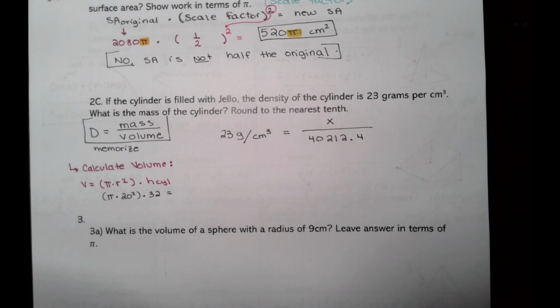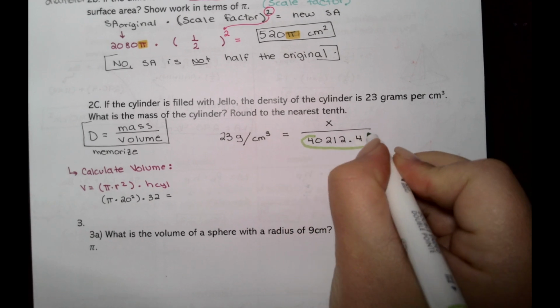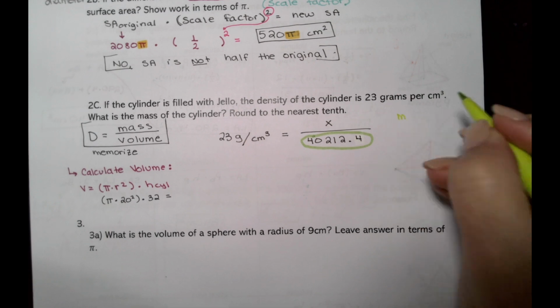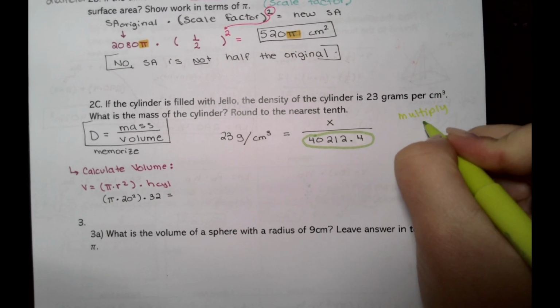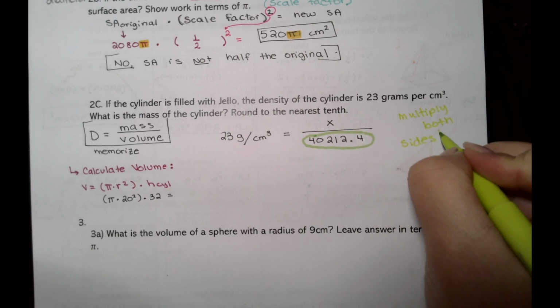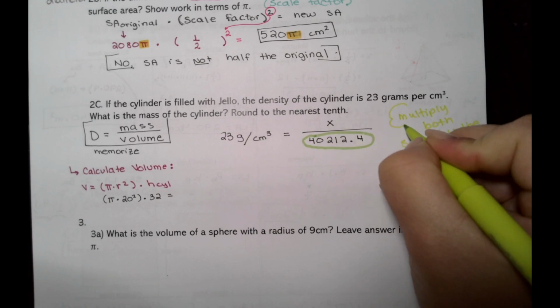Now what do we do? We're going to take our denominator, whatever the denominator is, all of this, and you're going to multiply both sides by the denominator. So this is in my brain thinking bubble.